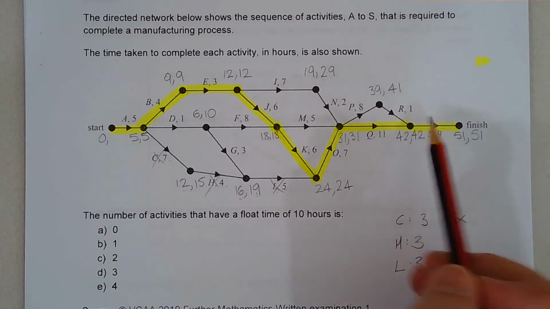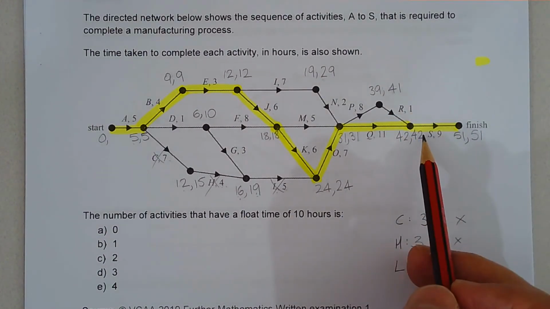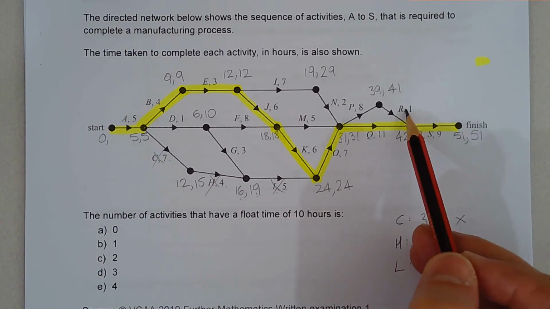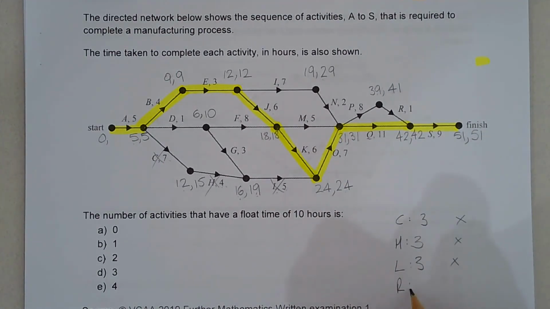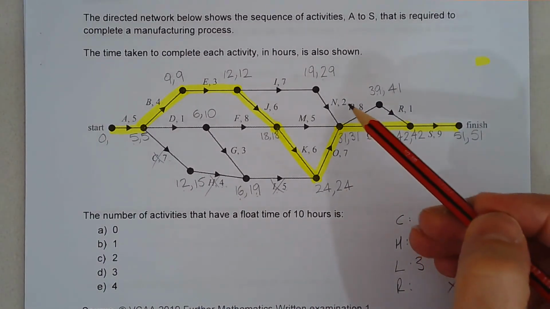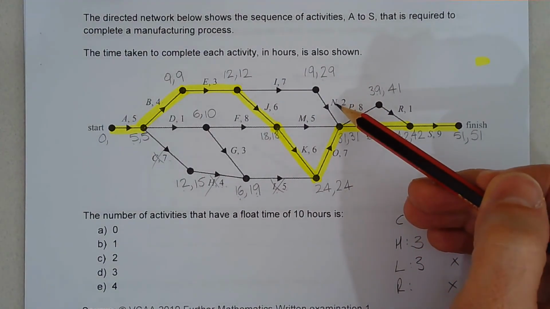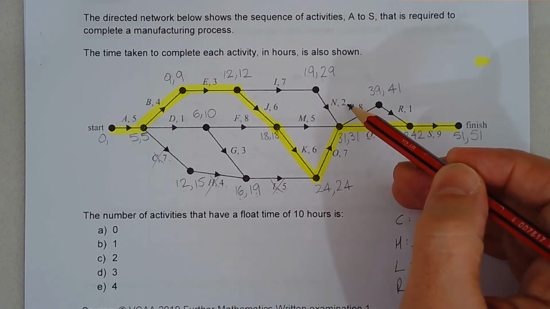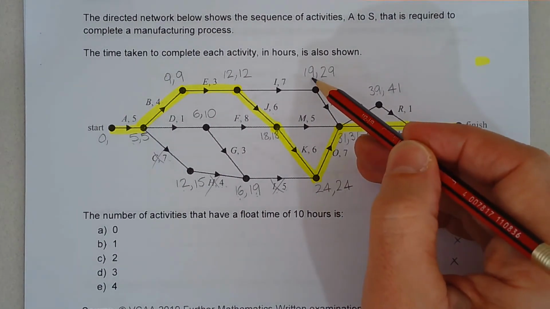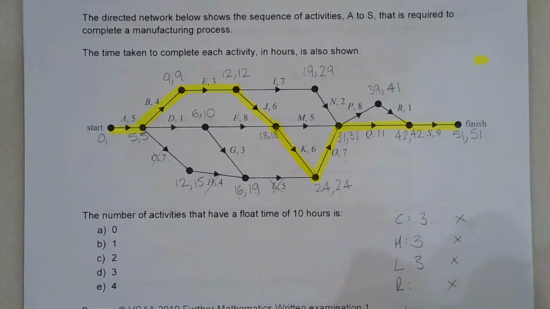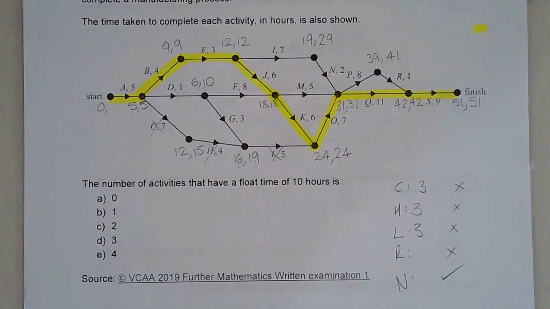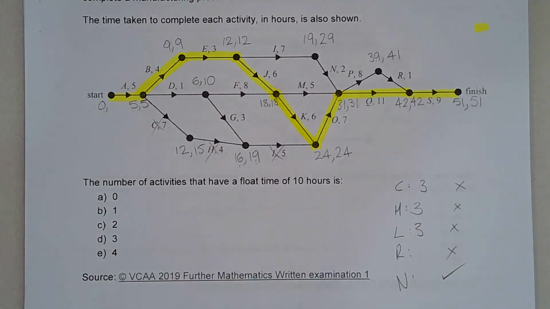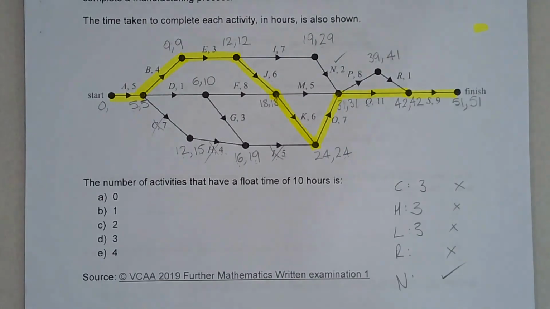Okay, we can see that it can't be R because we've got 42 minus 1 minus 39. So I'm not even going to bother working out R. I know it's not 10, so I'm not going to waste my time with that one. Okay, what about N? Now, 31 minus 2 is 29. 29 minus 19 is 10. So N has a float time of 10 hours. So that one clearly does.